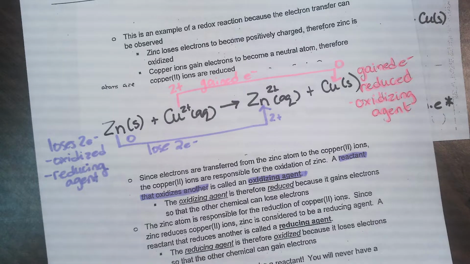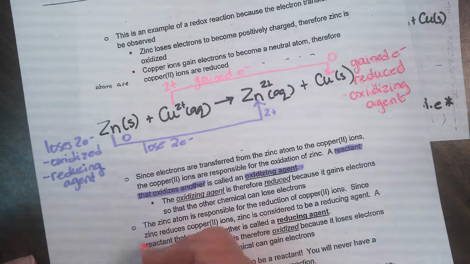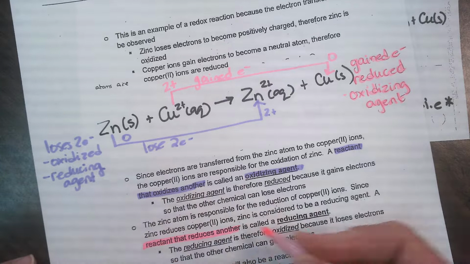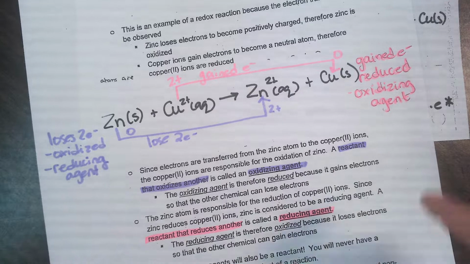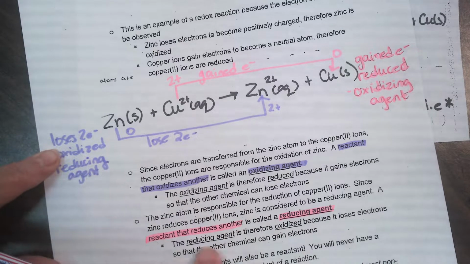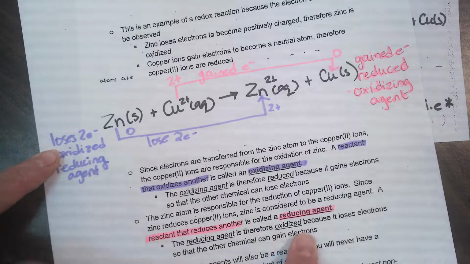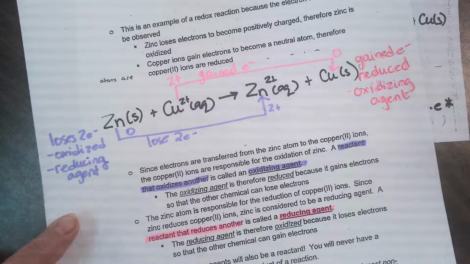The zinc atom is responsible for the reduction of copper ions, and so zinc reduces copper. It's called a reducing agent. So a reactant that reduces another is called a reducing agent. So the reducing agent is oxidized right here. The reducing agent is therefore oxidized, and the oxidizing agent is reduced.